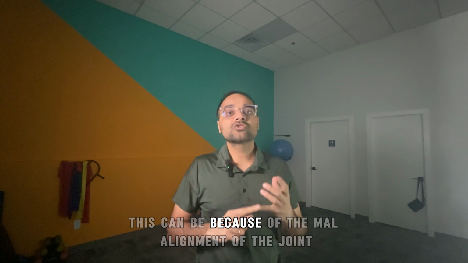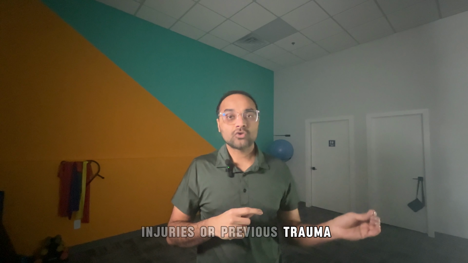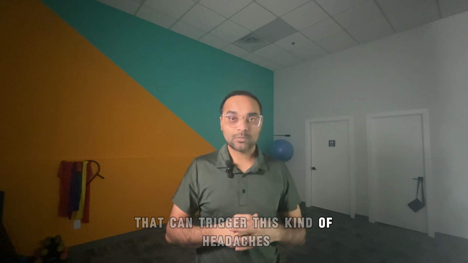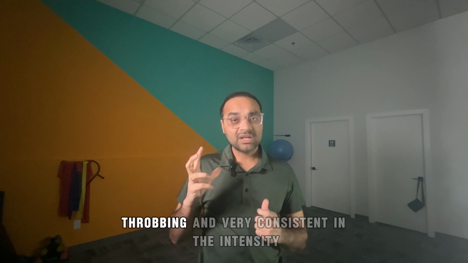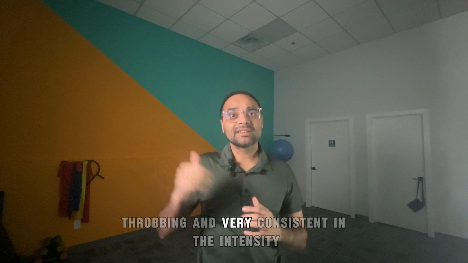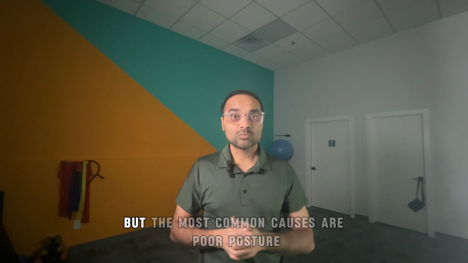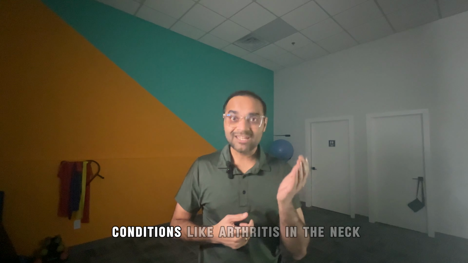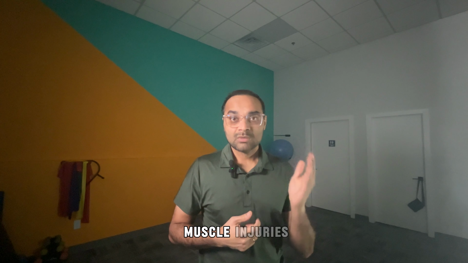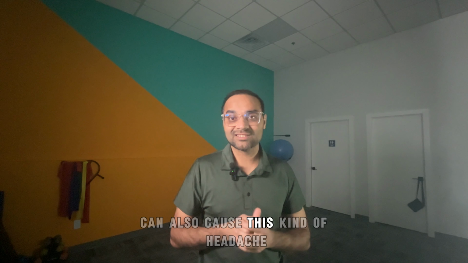This can be because of malalignment of the joints, injuries, or previous trauma that can trigger this kind of headache. It is a very typical headache that is dull, throbbing, and very consistent in intensity. The causes vary, but the most common are poor posture, muscle spasms, or neck injuries. Conditions like arthritis in the neck, muscle injuries, or even a herniated disc can also cause this kind of headache.